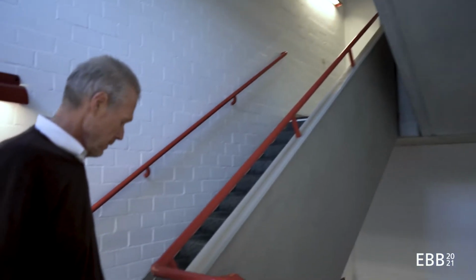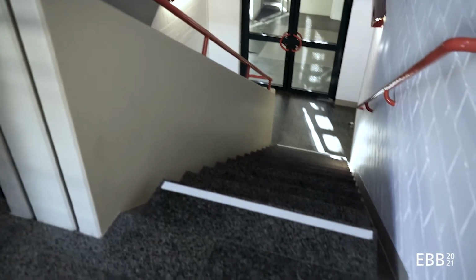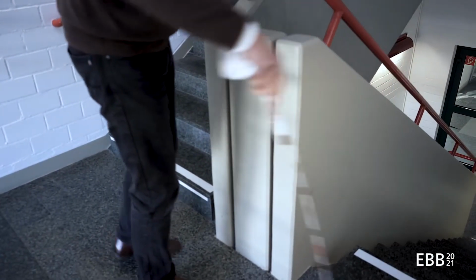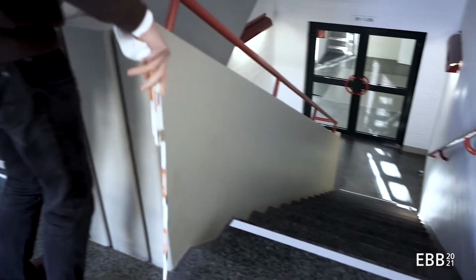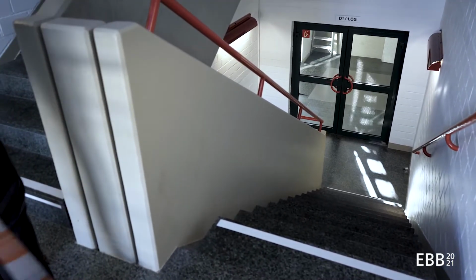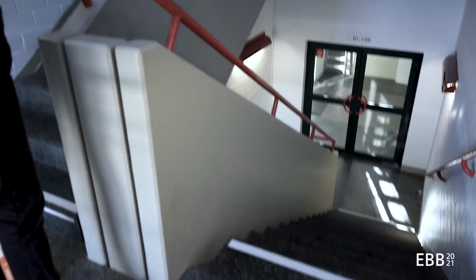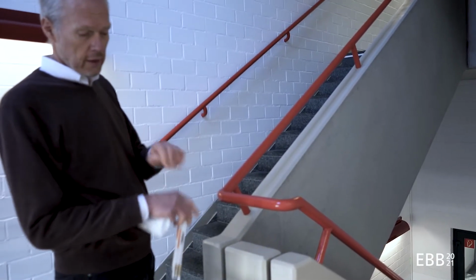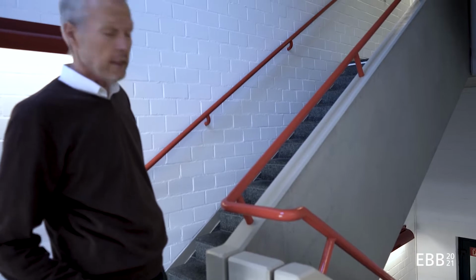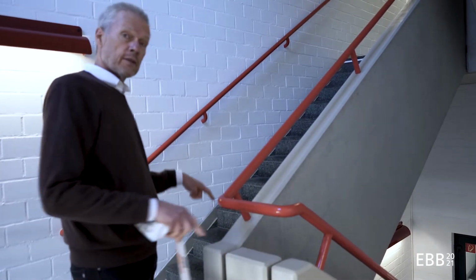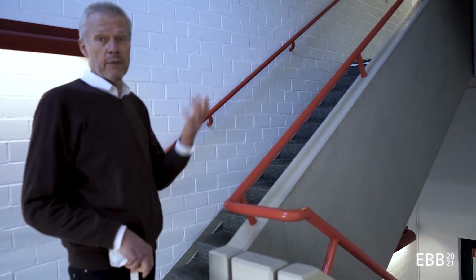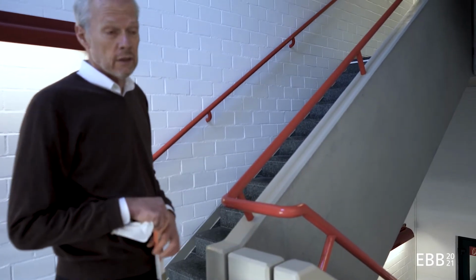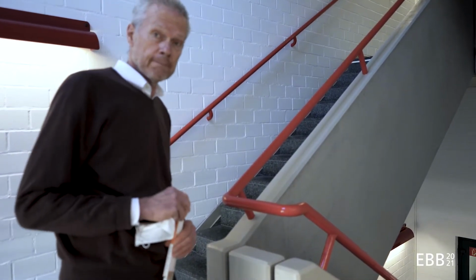It is possible because the front of this step and front of this step are not in one line, but they are pushed one towards the other. Well, this is in relation to the thickness of the landing that I'm standing on. But these three things play together as to construct the perfect staircase.